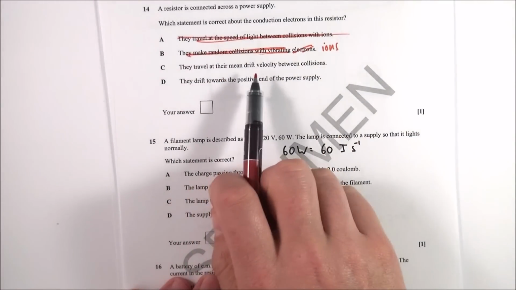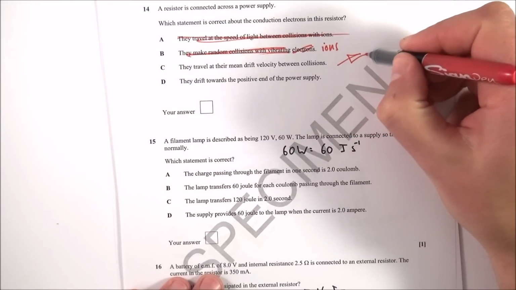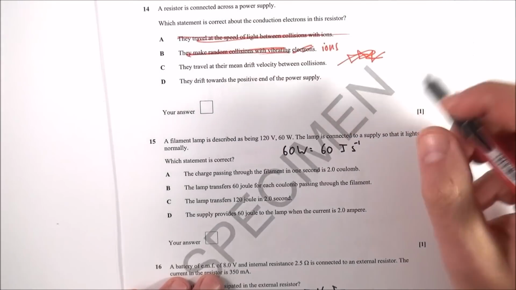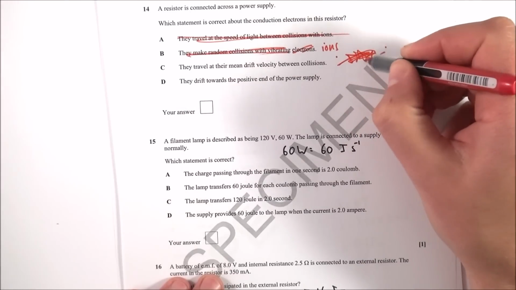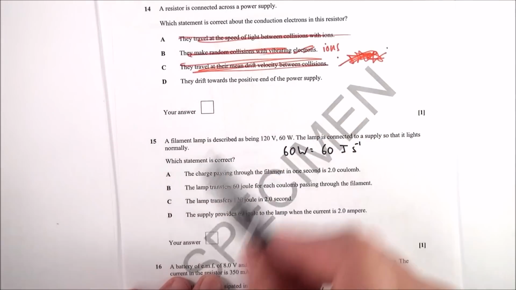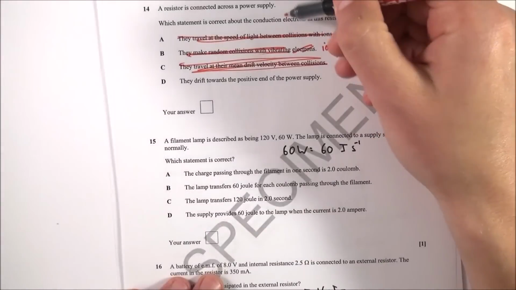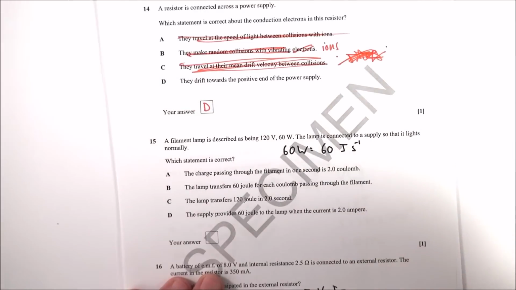They travel at their mean drift velocity between collisions. That's not true because they fly around really quickly, but they don't all move in the same direction. So their mean velocity is from A to B, but their actual instantaneous velocity is quite quick. So that's not true. And they drift towards the positive end of the power supply. Well, that's true because electrons are negative and they go towards the positive end, and therefore the answer to 14 is D.